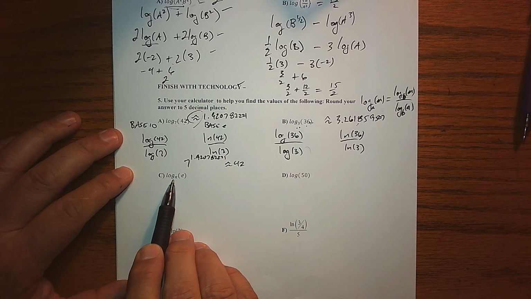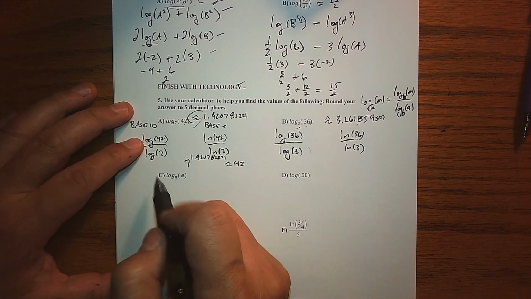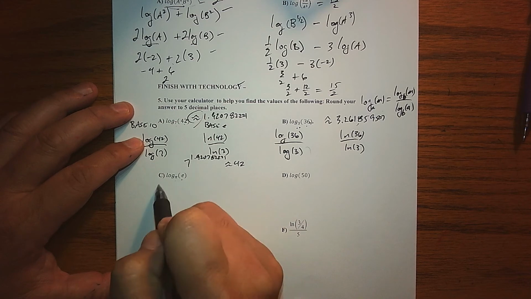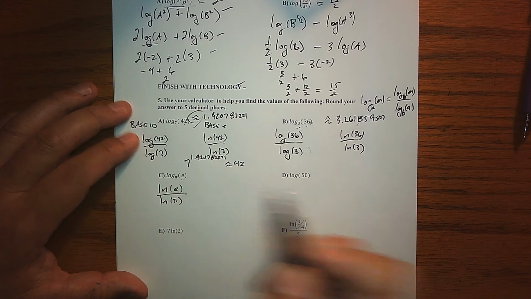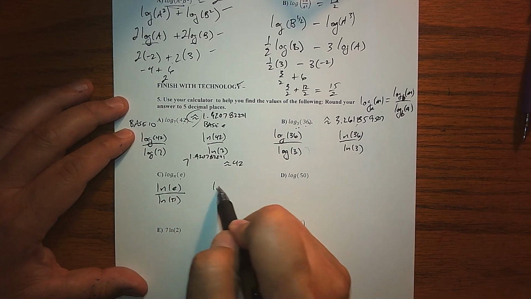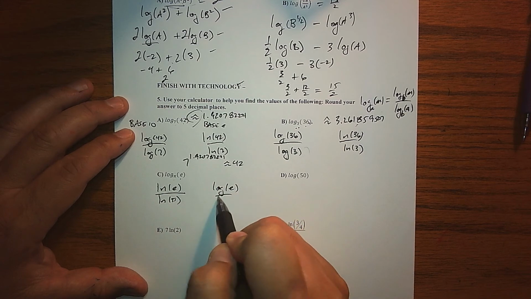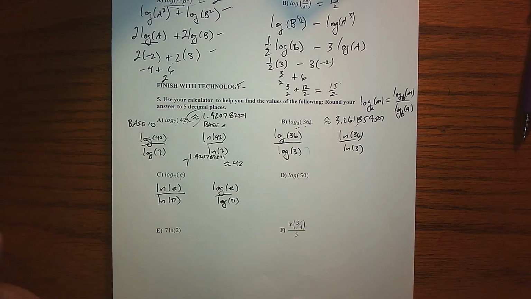Here's a tricky one, right? My base is pi, of e. Since we have e, let's rewrite this as the natural log of e divided by the natural log of pi. So there would be my change of base. If you don't want to use base e, we can say this is the log of e divided by the log of pi. All right, so change of base, it doesn't matter what base we do, just be consistent.